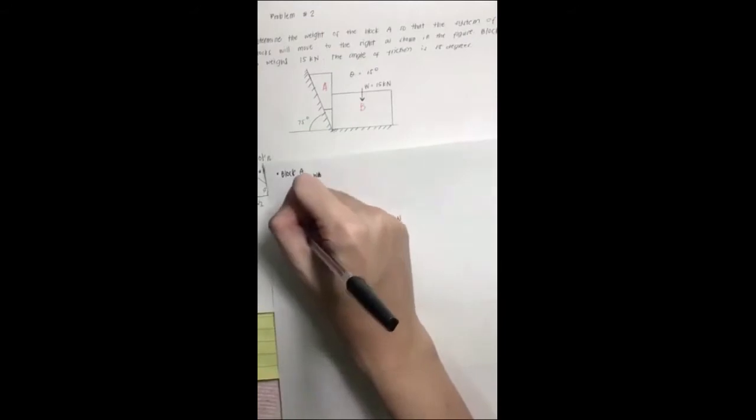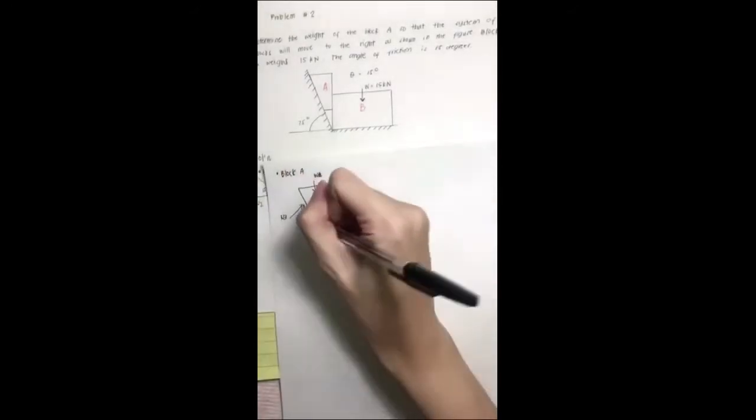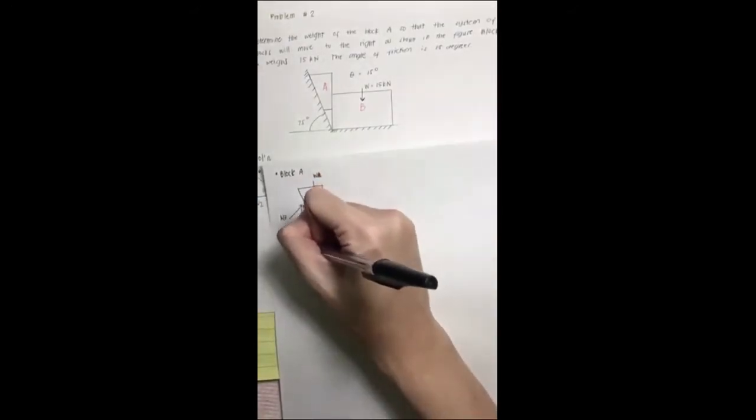We will call this F3, and then a force here and we will call it N3 with the reaction R3, which is again equal to 15 degrees.